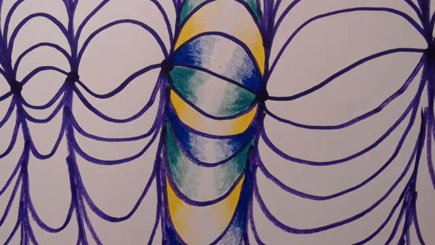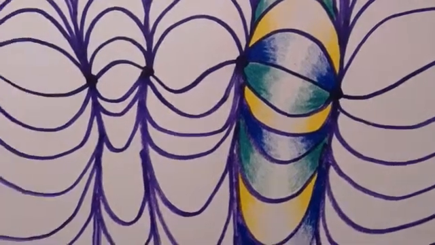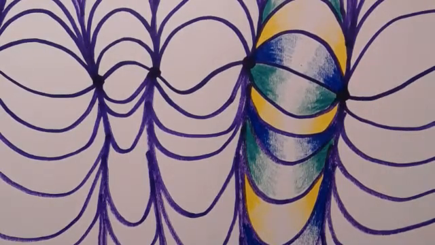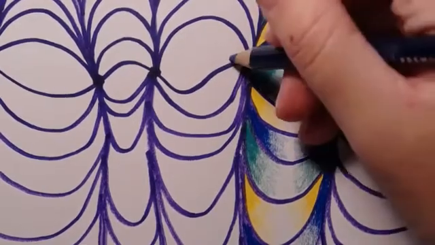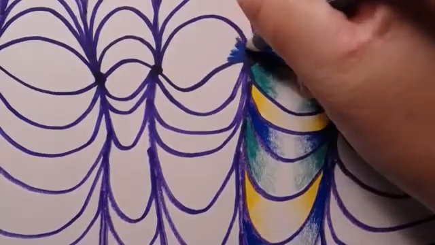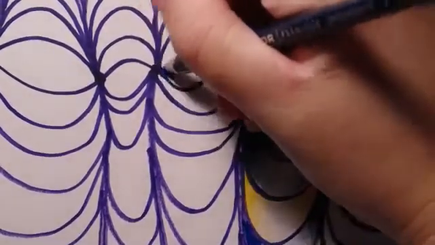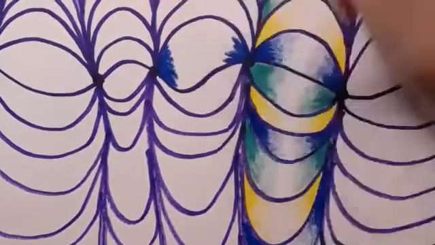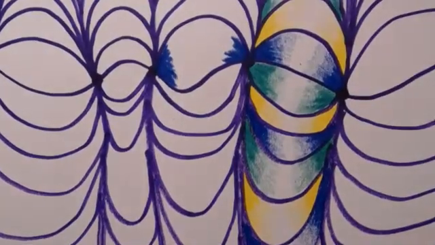Now on the one next to it, let's see, we're gonna switch kind of over here. I'm gonna do something a little different. So this time what I'm gonna do is I am going to be on the edge with blue. I'm gonna press real hard on the edge with blue. Then I'm gonna switch to green.